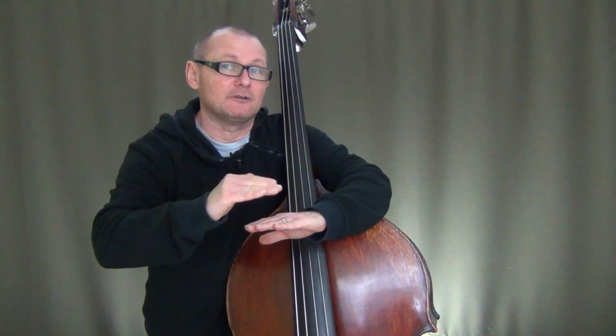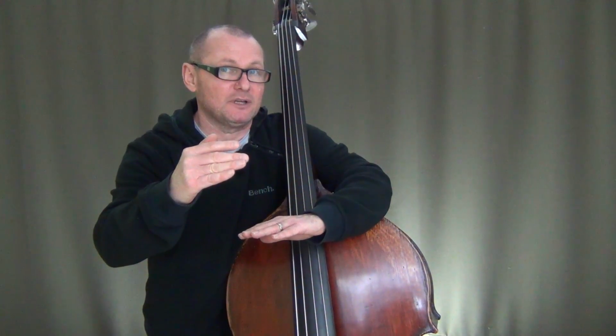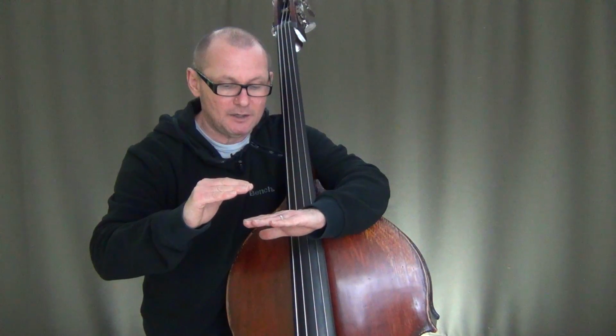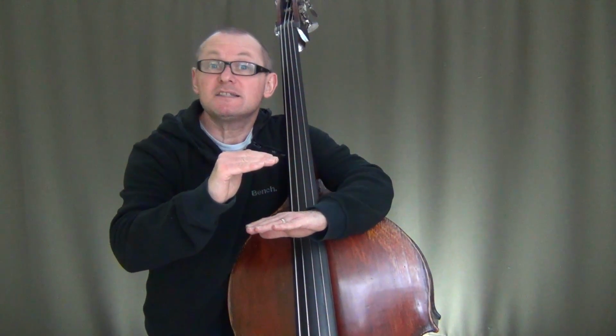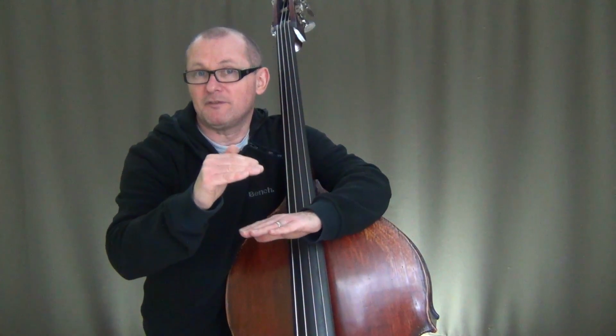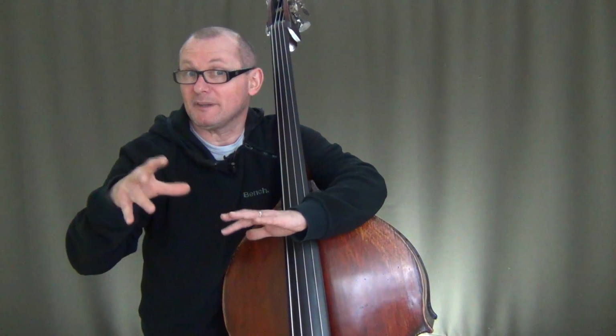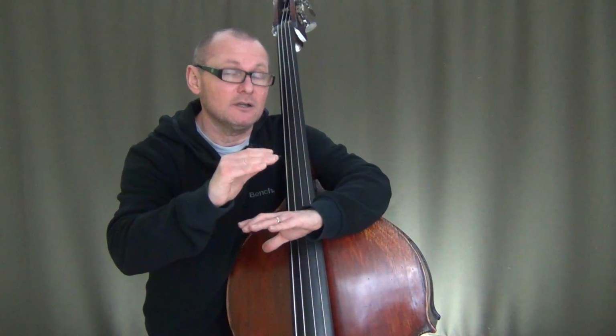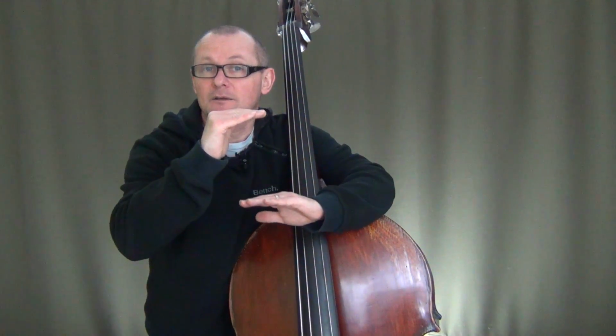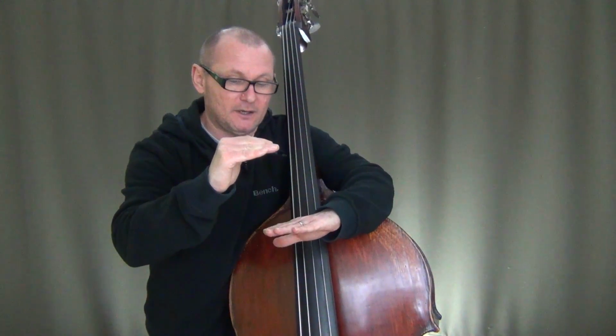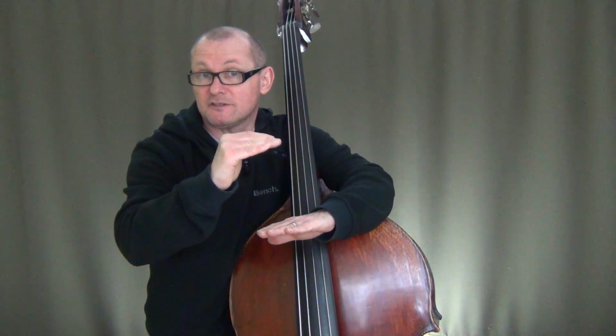Still, the lowest and the highest note create a perfect fifth. That will change in the augmented and diminished chords, but here we still have a perfect fifth with the outer notes.